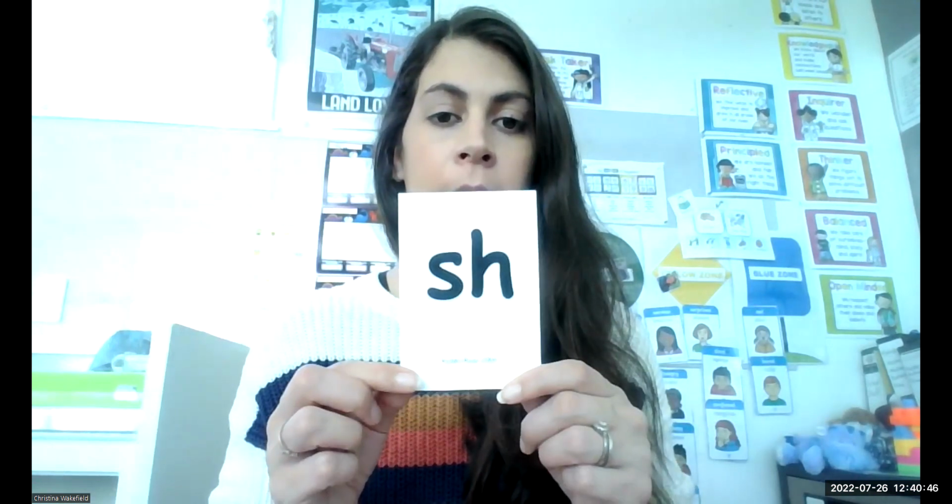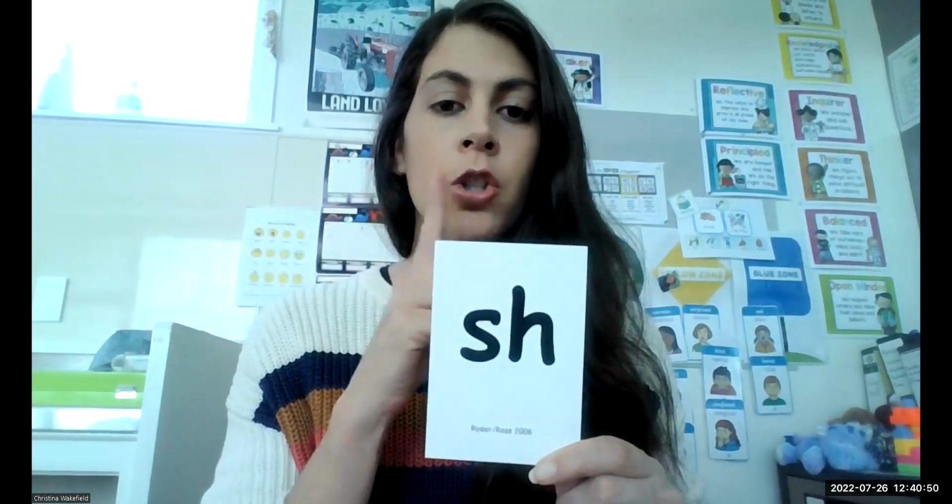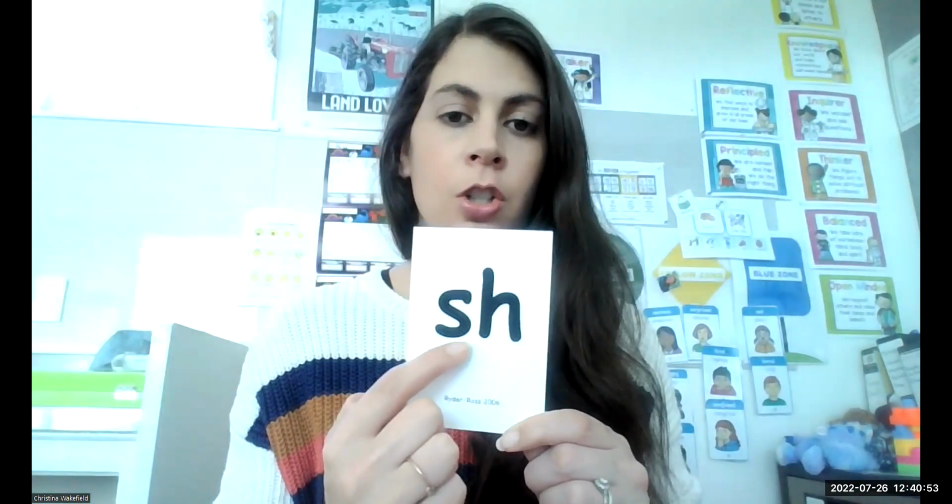Okay, now we are going to focus on a new digraph sound. Again, there are 2 letters, just how we had 2 letters here, the c and the h together make a new sound, ch. Now we're going to do a new digraph where we take 2 letters, making one sound. Do you know what sound this makes? Sh, sh, sh.